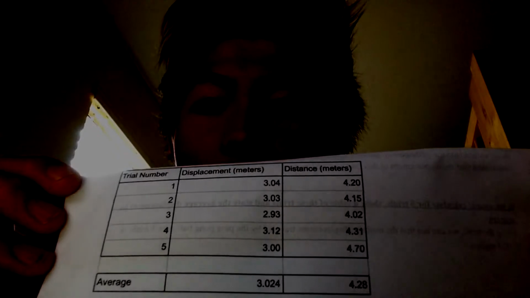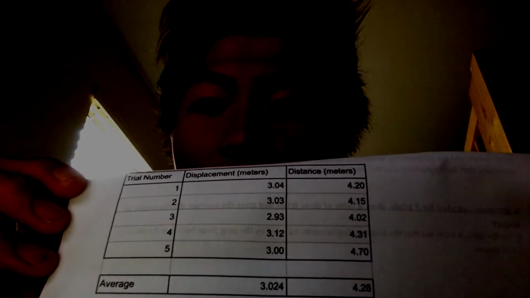From this table, we can see that the ping pong ball traveled an average displacement of 3.024 meters over its 5 different trials.